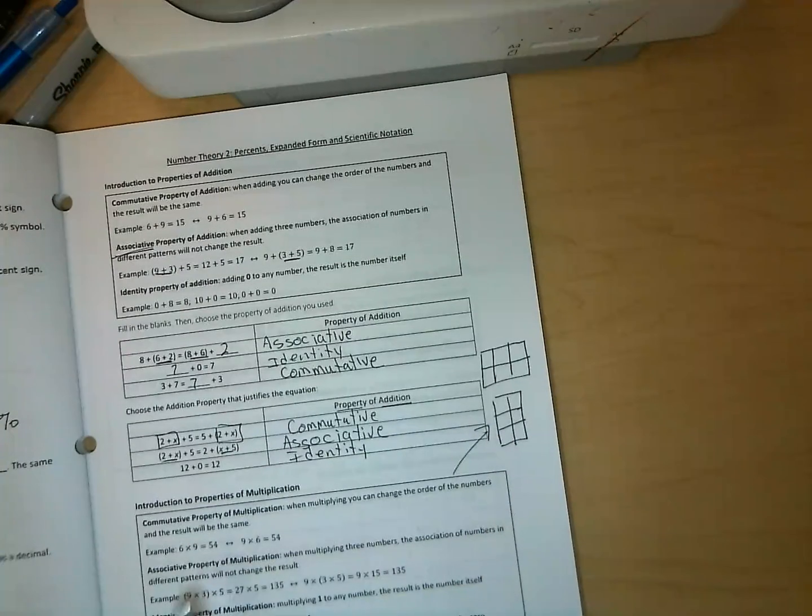All right, associative property, same thing. If I multiply 9 times 3 first, and then multiply the 5, or if I multiply the 3 times the 5 and then the 9, it doesn't matter, I'll get the same answer. That's the associative property. Now, the identity is a little bit different for multiplication, right? What's the identity? 1. If I multiply by 1, I get back the same number.